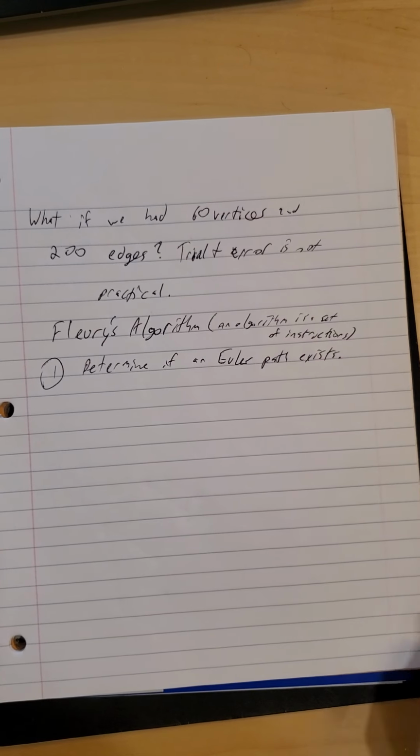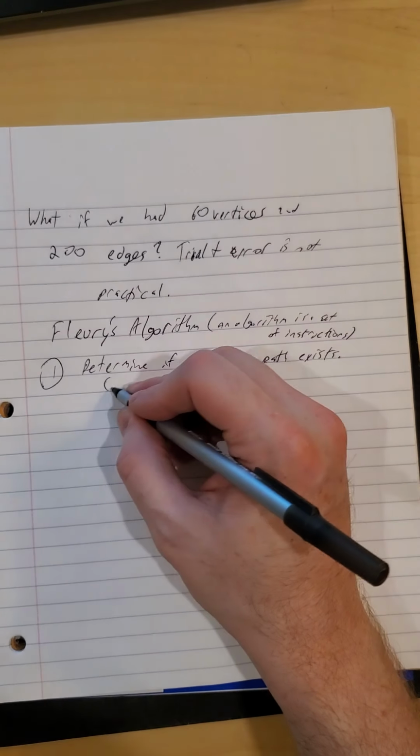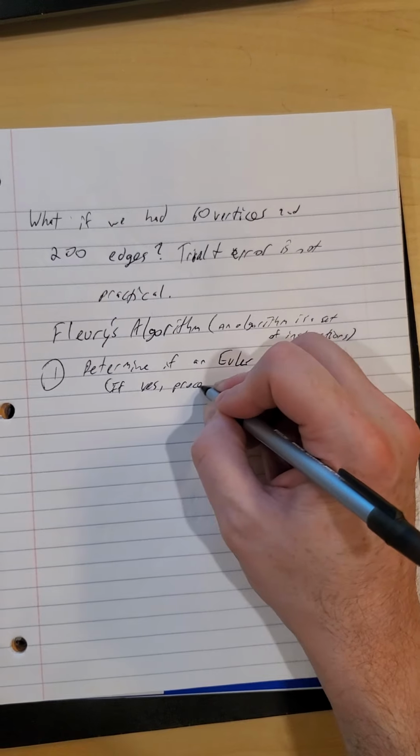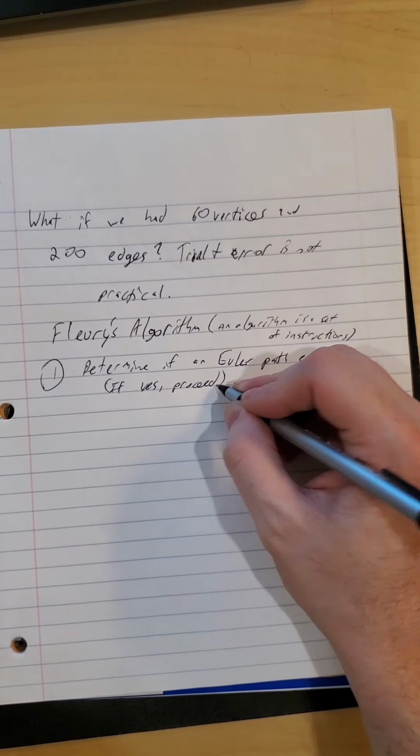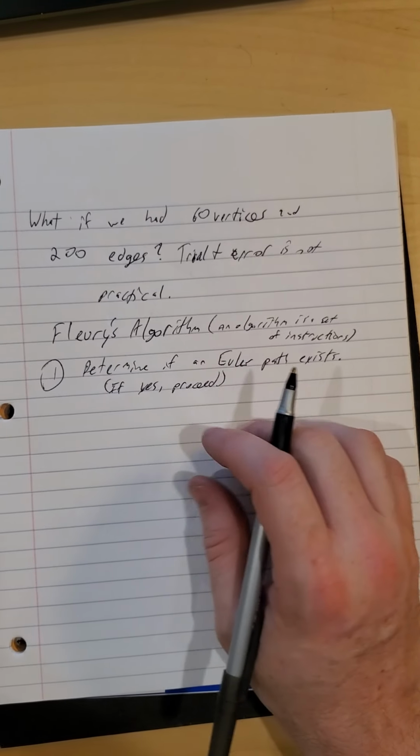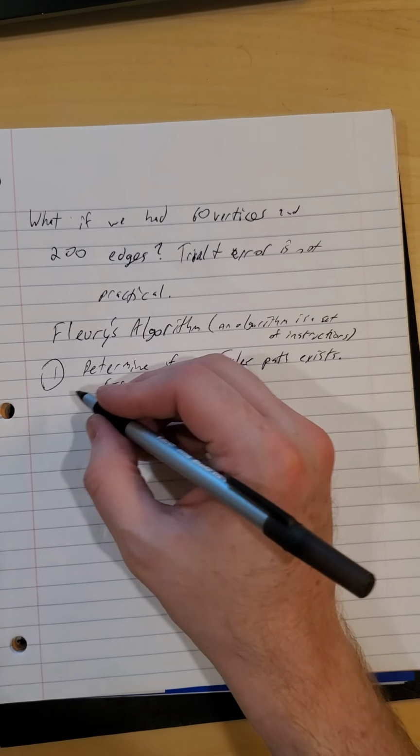So the first step in Fleury's algorithm says, okay, well, see if we're even looking for something that's there. See if an Euler path exists. If yes, then proceed. If not, done deal. We're not going to be able to find it if it doesn't exist at all.